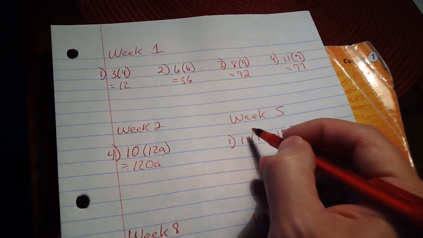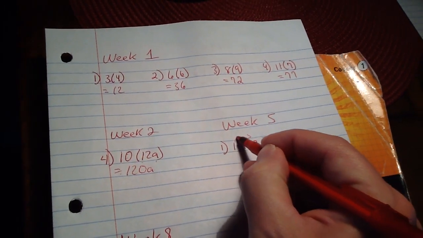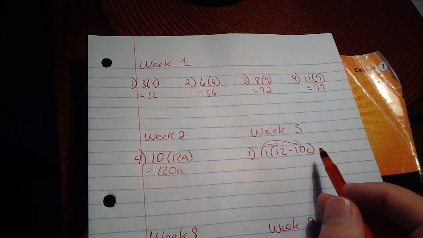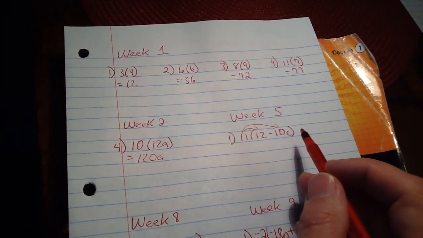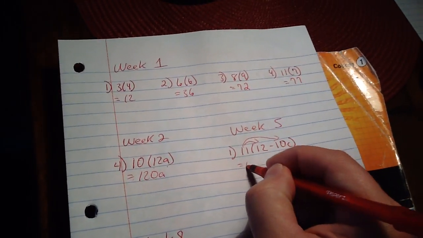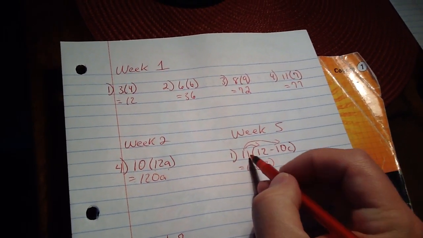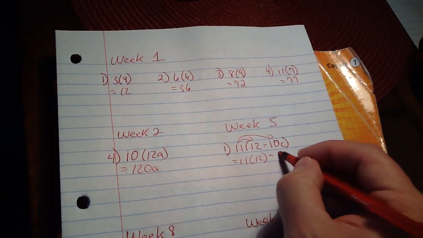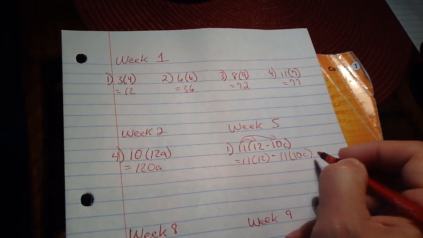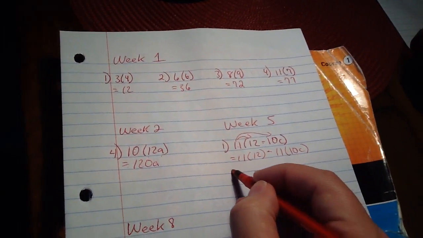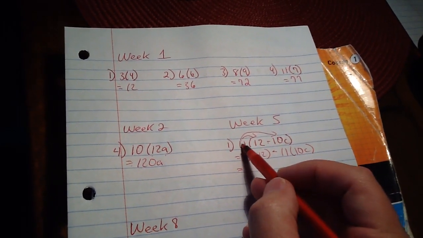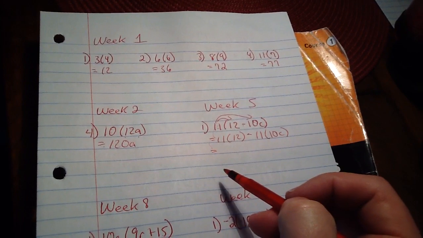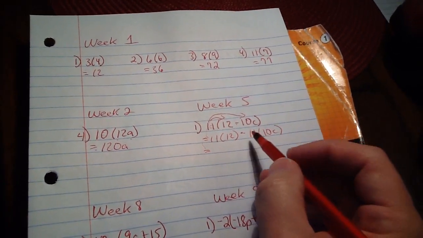Okay, everything on the outside times everything on the inside, and you want to draw arrows like that to remind yourself what you're going to multiply. Okay, so we've got 11 times 12. Bring your sign down. 11 times 10c. Okay, equals. All this means is this equals this equals this to get to our final answer. That's how we do it in math, okay? So get used to that.